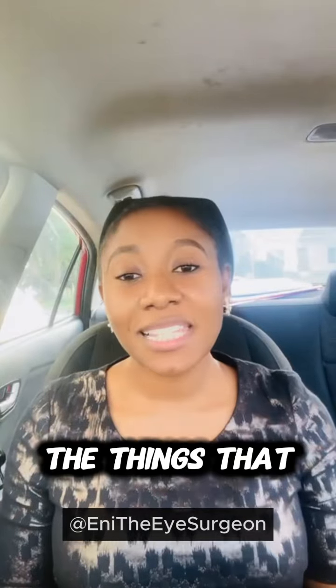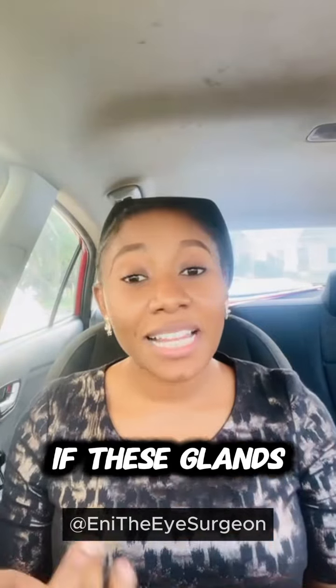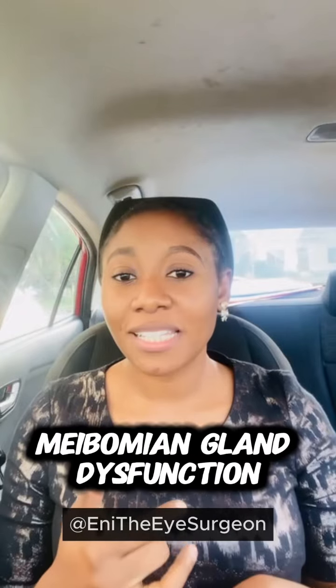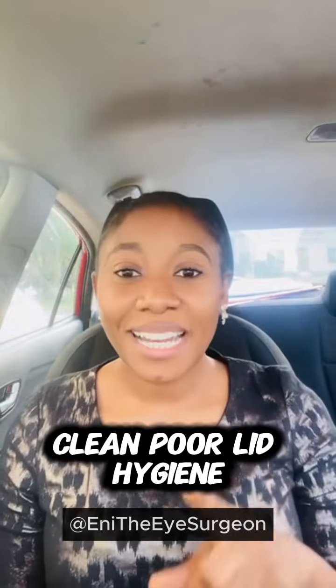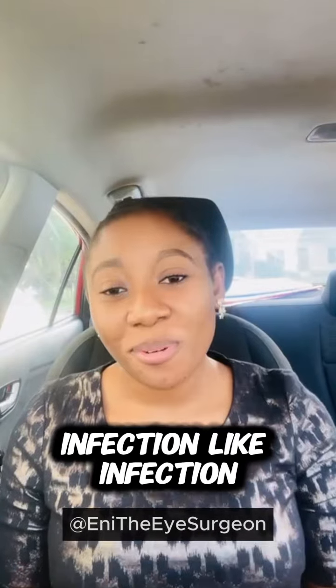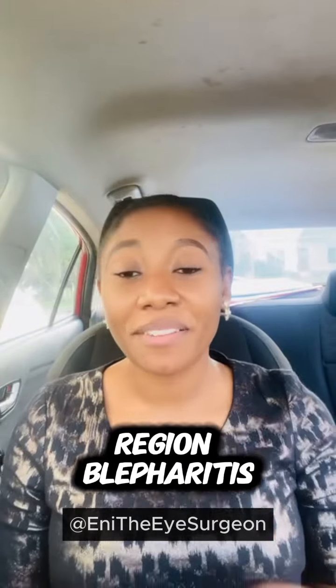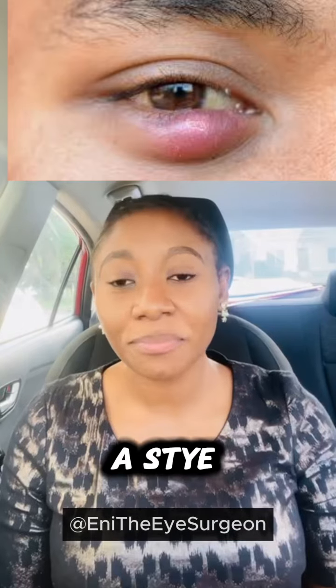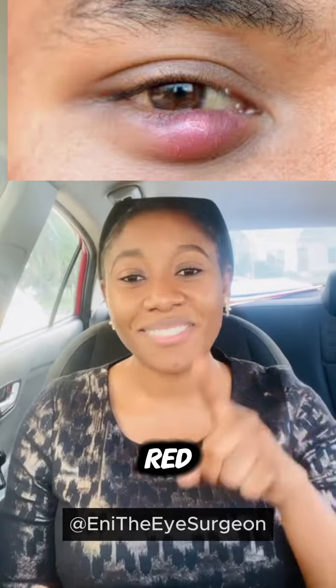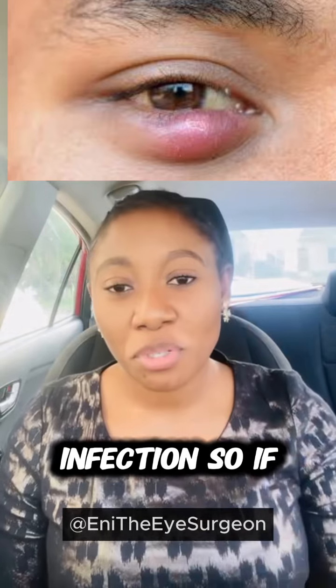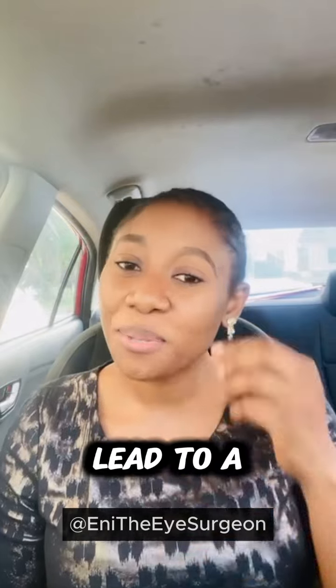So what are the things that can cause Chalazion? If these glands are not working, meibomian gland dysfunction, if your lid area is not clean, poor lid hygiene, infection, like infection of the lid region, blepharitis. Also, if you are having a stye. So a stye, unlike Chalazion, is painful, is red, is caused by infection. So if you're having recurrent styes, it can actually lead to a Chalazion.